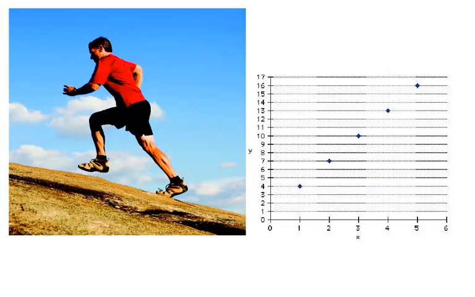Jonah has been training for a marathon. In his first month, he ran 4 miles every day. In his second month, he ran 7 miles every day. In his third month, he ran 10 miles every day. In his fourth month, he ran 13 miles every day. In his fifth month, he ran 16 miles every day. Using this linear graph, can you predict how many miles Jonah will run in his 6th month?